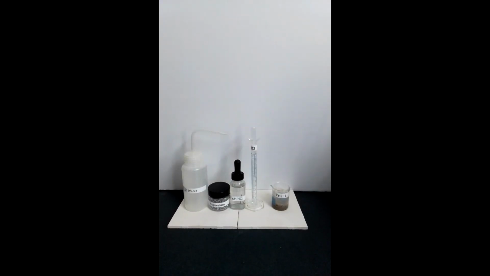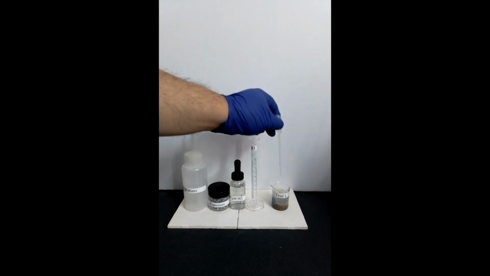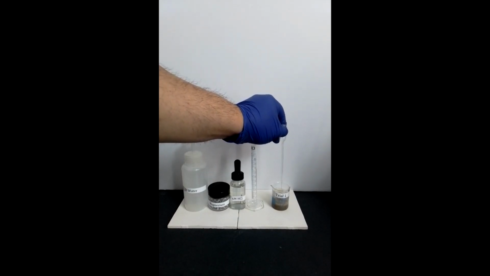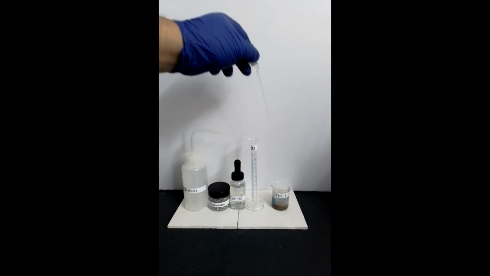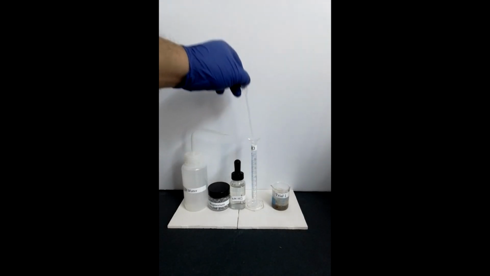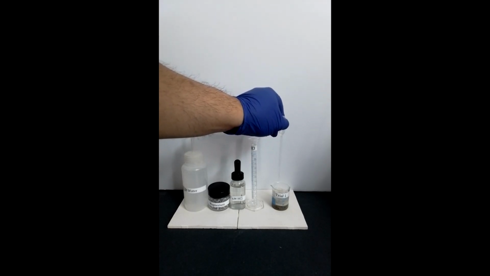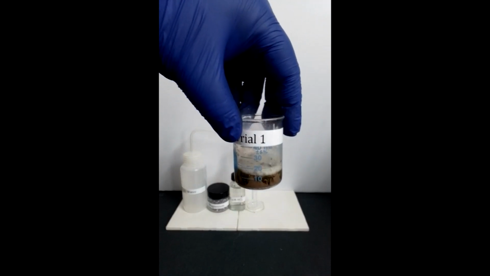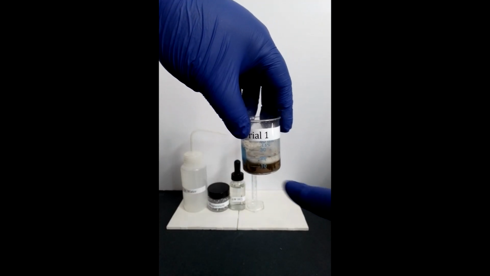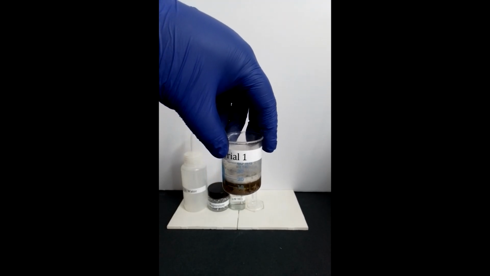Now, to ensure that all of magnesium is removed from the solution, add first 10 milliliters of 6 molar hydrochloric acid slowly to the beaker, which when added bubbles are observed, indicating that a gaseous substance has been produced, which turns out to be hydrogen.